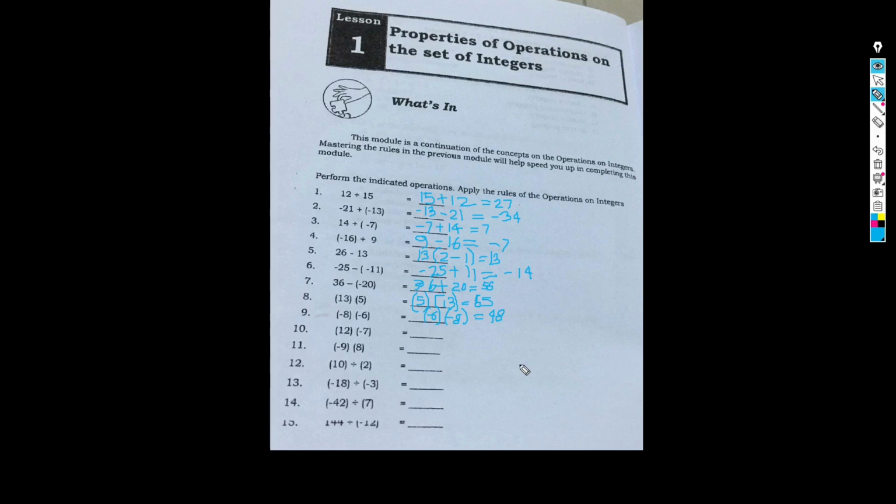Positive 48. Now here also 12 and then negative 7. Oh, we can still do the same. Negative 7 and then 12 is just equals to negative 84. Okay, 7 times 4 is 14. Negative, carry 1. That's 7 plus 1, that's 8. Okay, negative 9 and 8. Okay, we can still do the commutative property. 8, just exchange the position, and then negative 9 is just equals to negative 72.